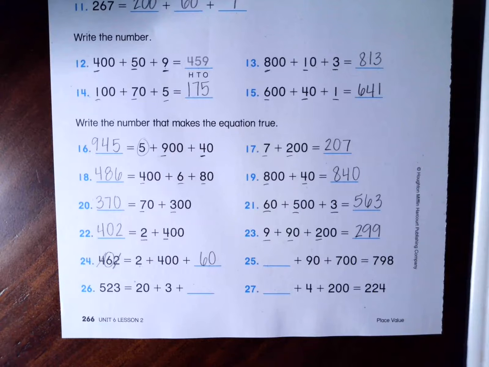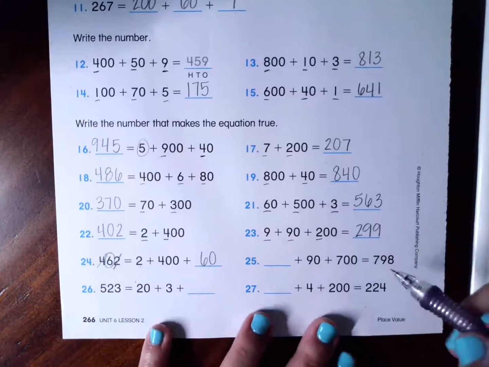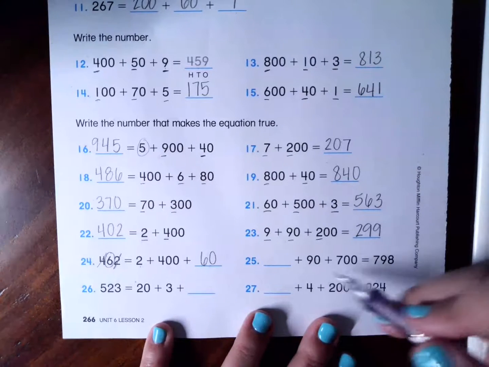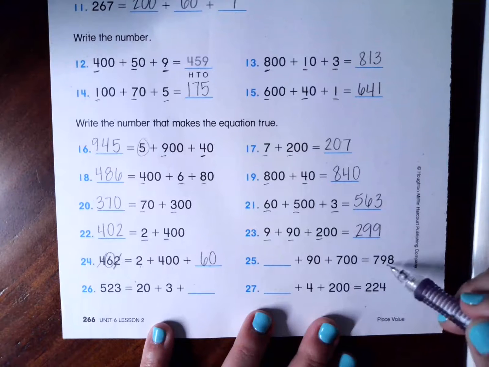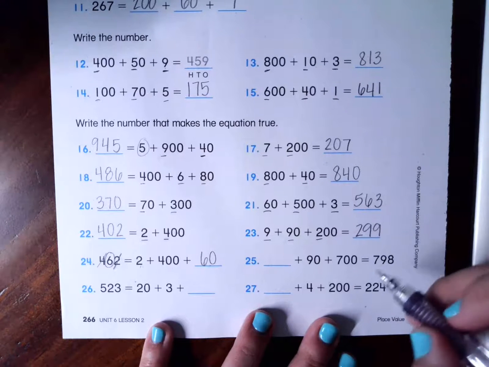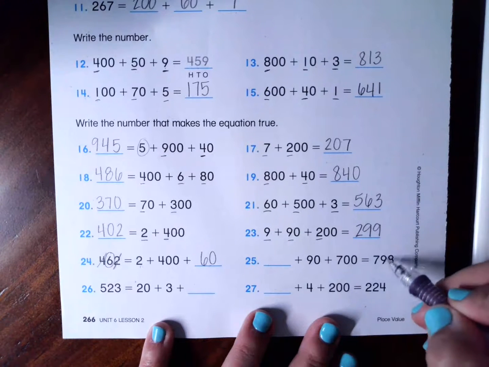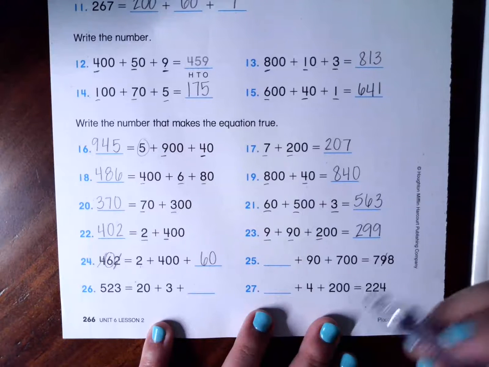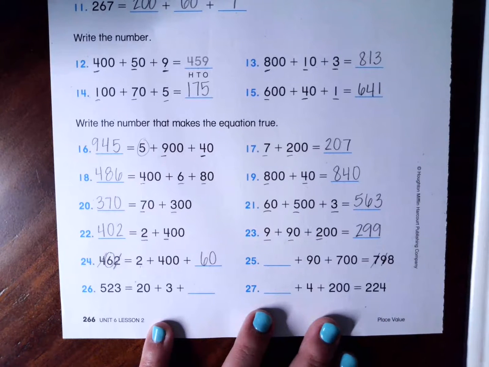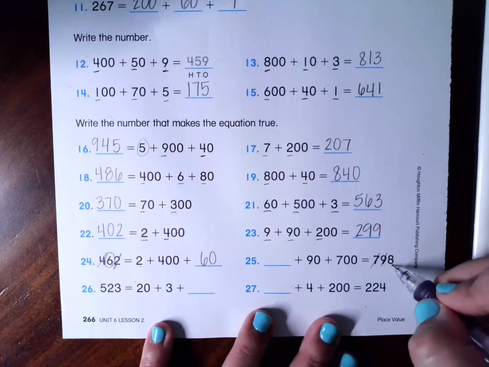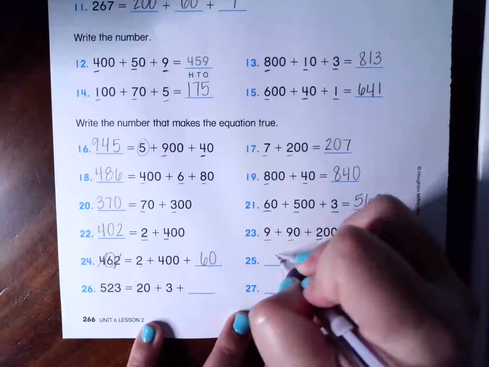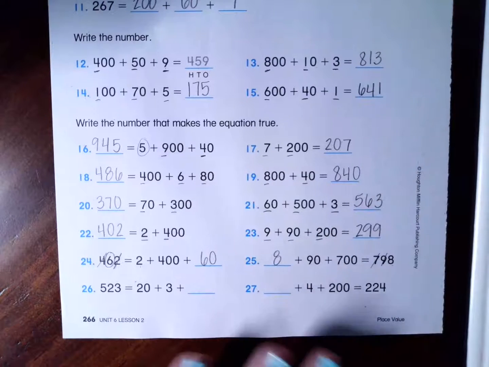All right, here come these tricky ones. We can do it. Last 3 problems. So I want to cross out what I already have in my expanded form from my standard form. So I have a 9, cross it out, that's my tens down. I have my 700s, that's my hundreds. So I am missing just my lonely 8.